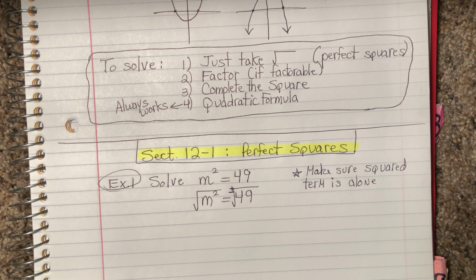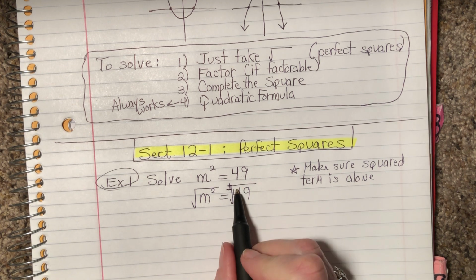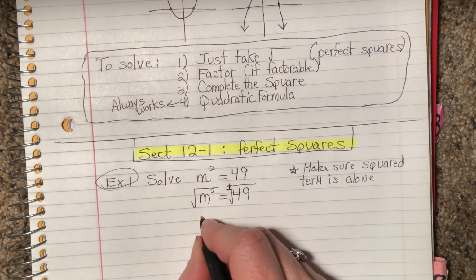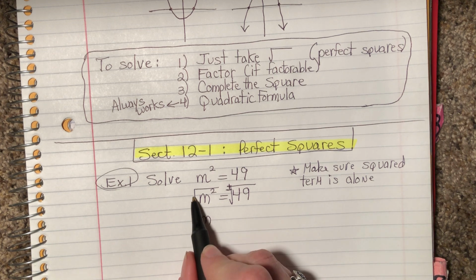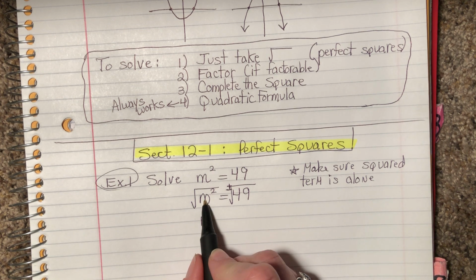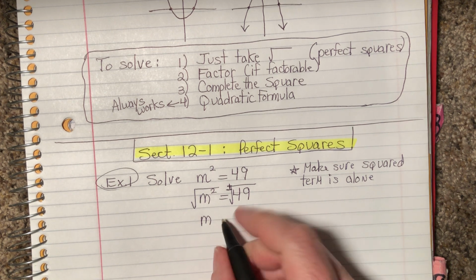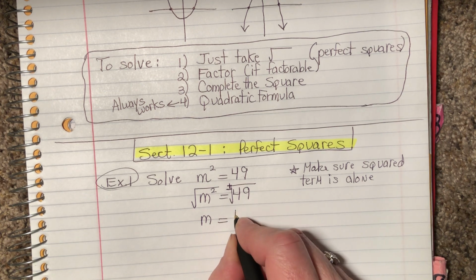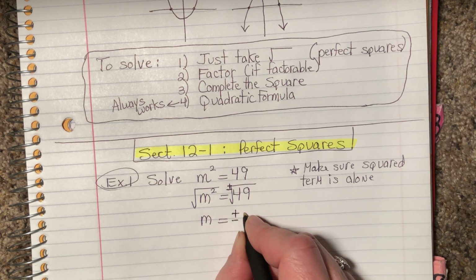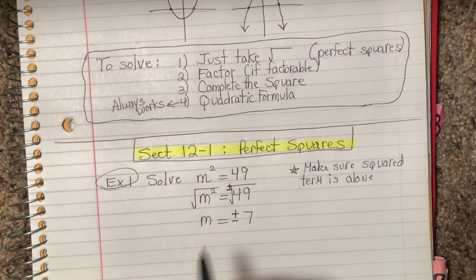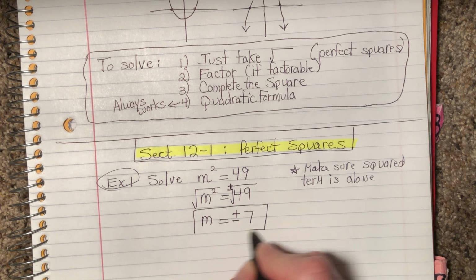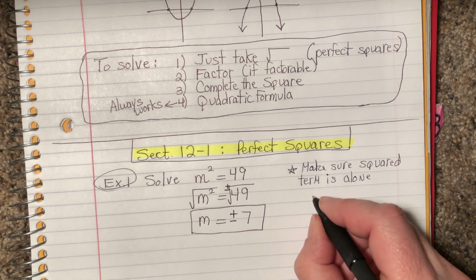Kind of like how we solved those absolute value equations last year. Put a plus minus here. So you get m. If you take the square root of something squared, it cancels it. So you get an m out equals positive and negative 3. Those are my two answers. Now, what does that mean?